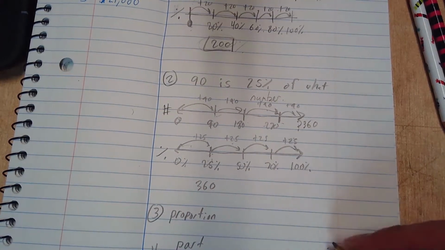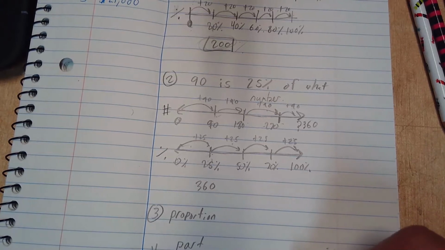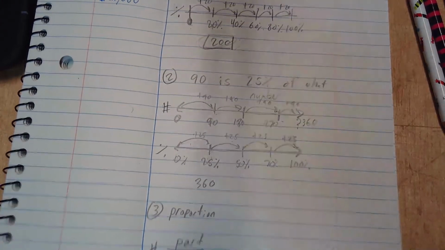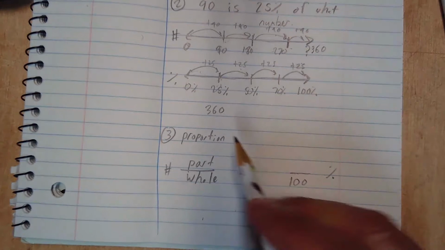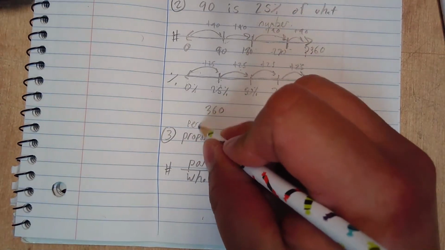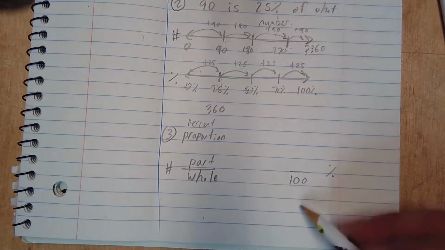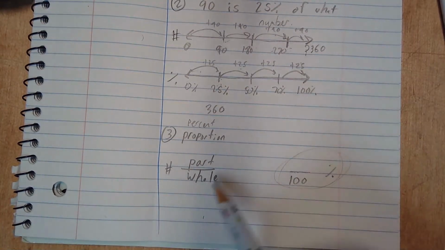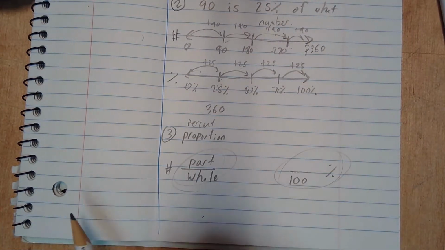Now, just like with the number line, we always know with percent, the denominator is going to be 100. Let me repeat what I just said. You have to write a percent proportion. You're going to have your percent ratio and your number ratio. 2 ratios. Okay? So this says 120 is 30% of what number?